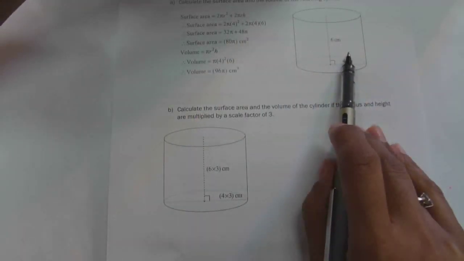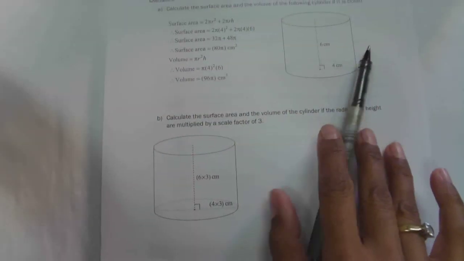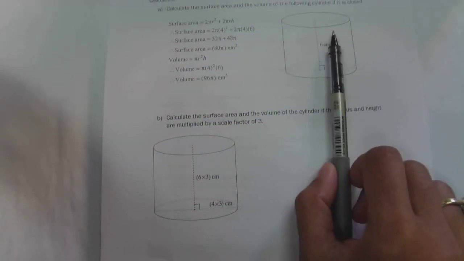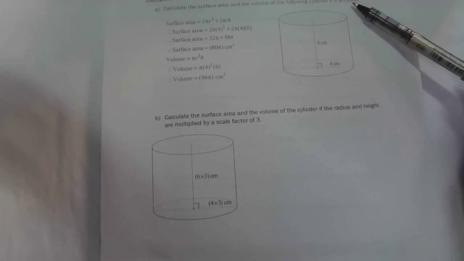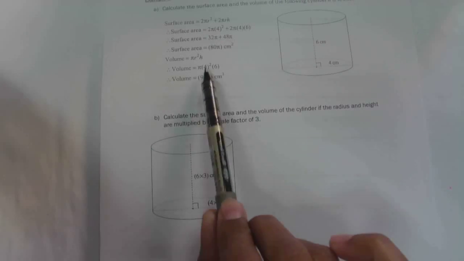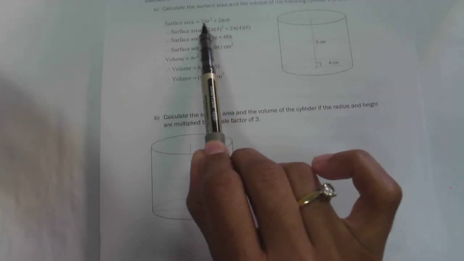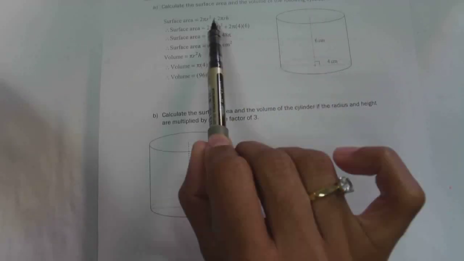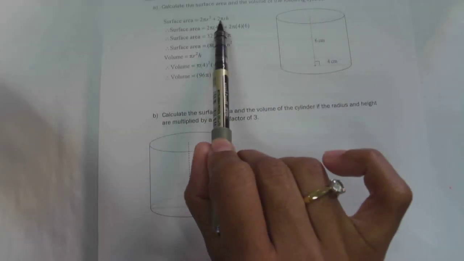So as we did just now, the surface area and volume of the cylinder is worked out here. Remember again, you have the curved surface for the cylinder, and the question stated that it was closed, so that means you have 2 circles. Hence you had 2 pi r squared. Area of circle 1, area of circle 2, they are congruent, so it would be the same value. 2 pi r h represents the curved surface.